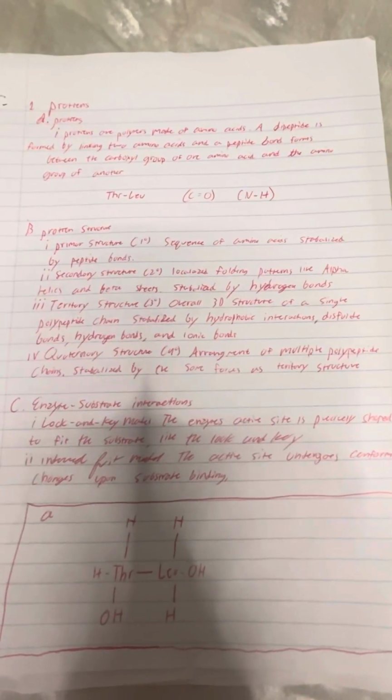Now moving to C, our question is, enzymes are protein catalysts that increase reaction rates by lowering the activation energy. Describe 2 types of enzyme substrate interactions that lower activation energy. You may wish to include drawings in your explanation. So I answered this with 2 different parts within part C.